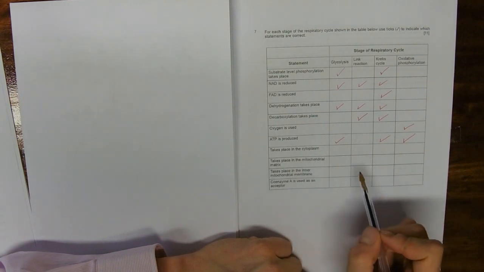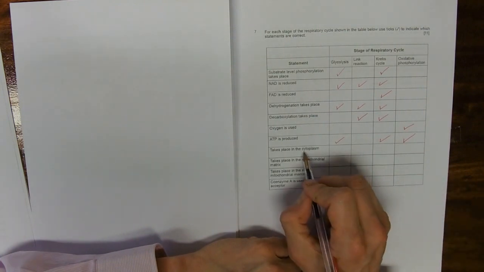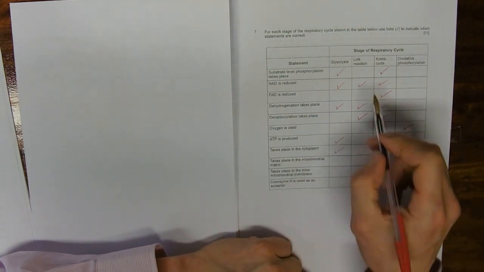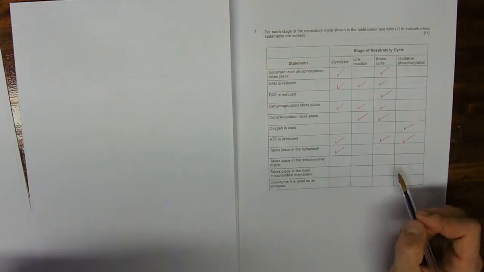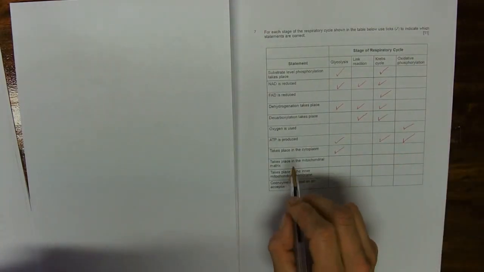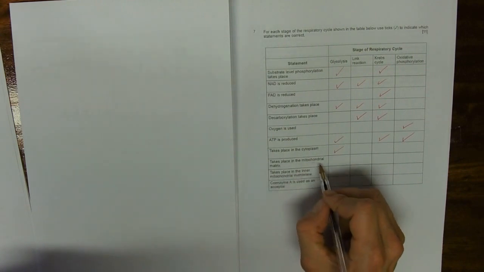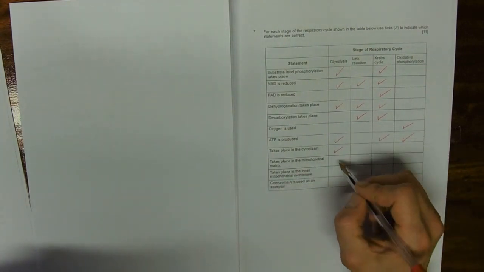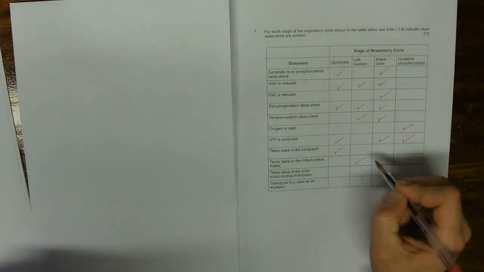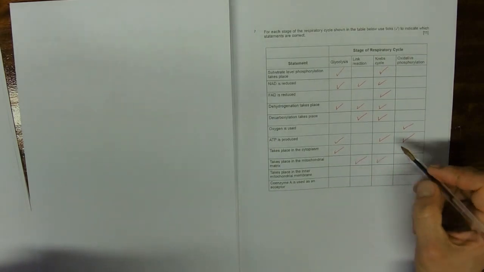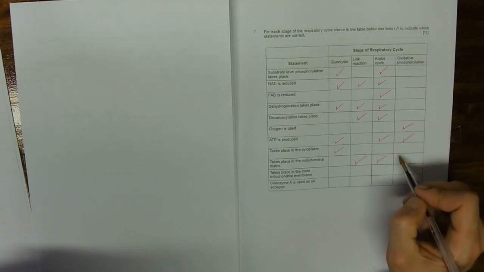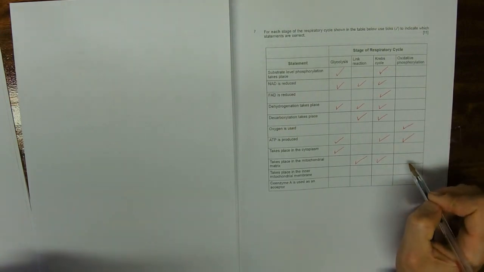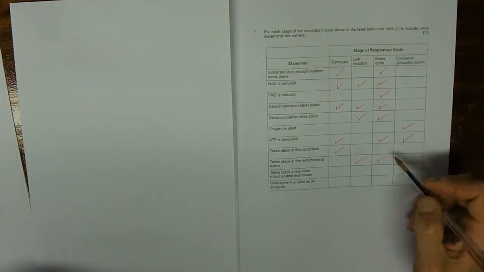Where do any of these take place? In the cytoplasm, we've got glycolysis. All the others take place within the mitochondria. But whereabouts in the mitochondria is the next one. In the matrix, well, it's not glycolysis. Link reaction in the matrix, Krebs cycle in the matrix, oxidative phosphorylation, well, that's on one of the membranes, so not in the matrix itself.